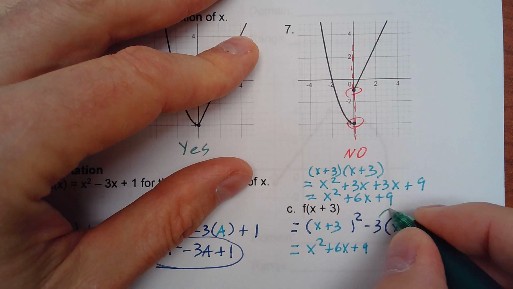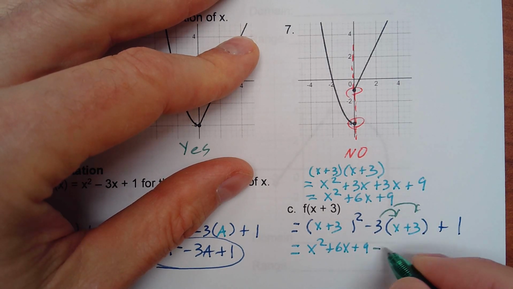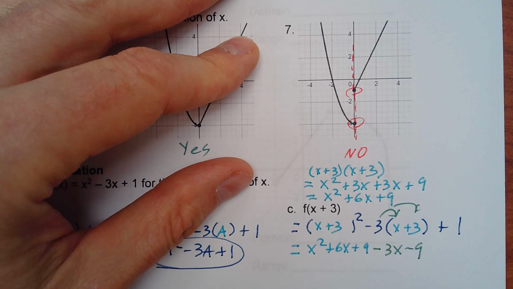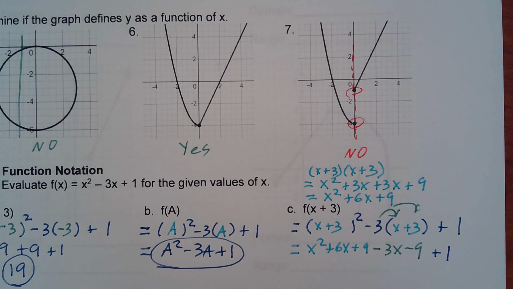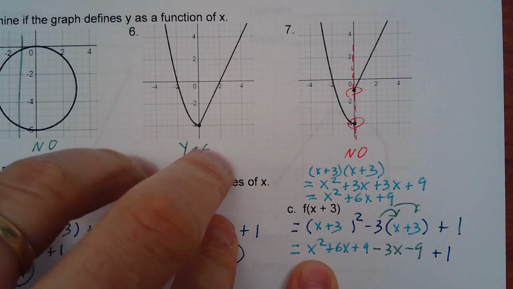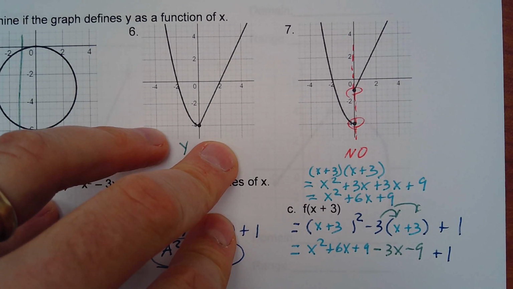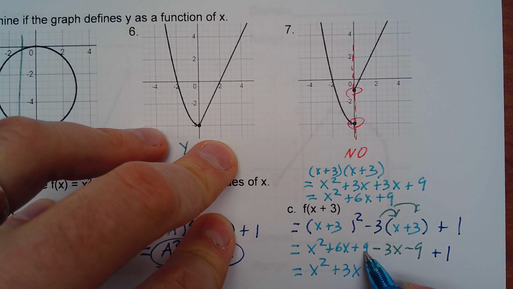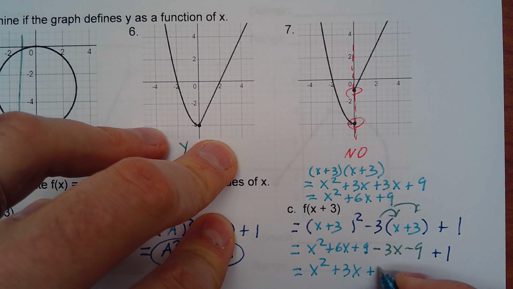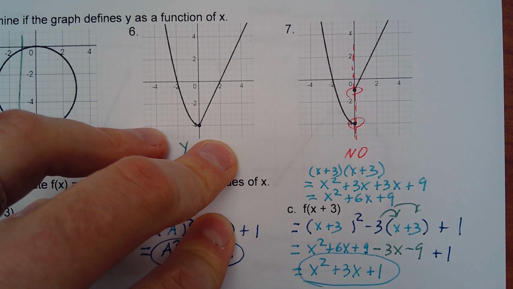For here, we'll need to distribute this -3. So that's a -3x minus 9. And then we have a plus 1. So we're going to go through and combine. Well, nothing to combine with the x squared. 6x minus 3x is 3x. This 9 and -9 add up to 0, but then I have this plus 1. So I end up with x squared plus 3x plus 1.